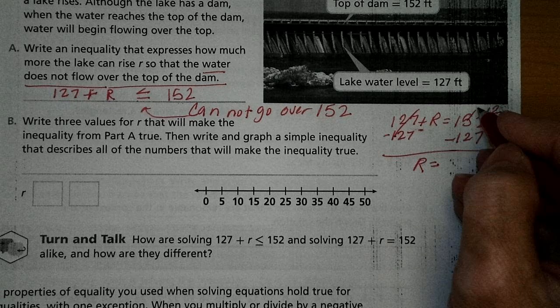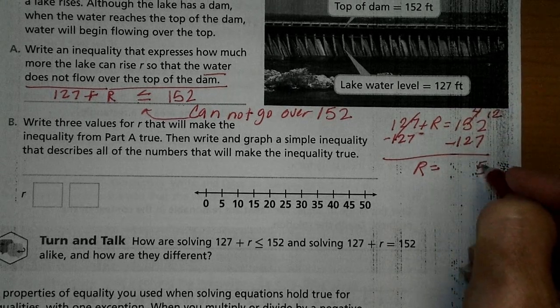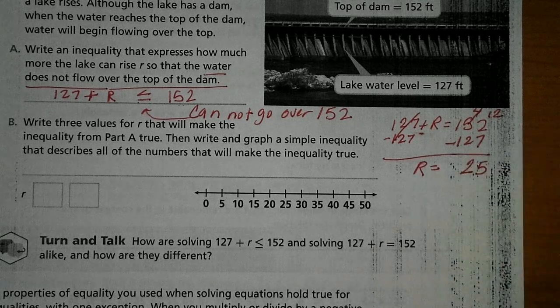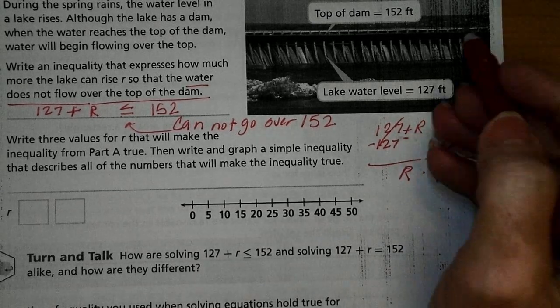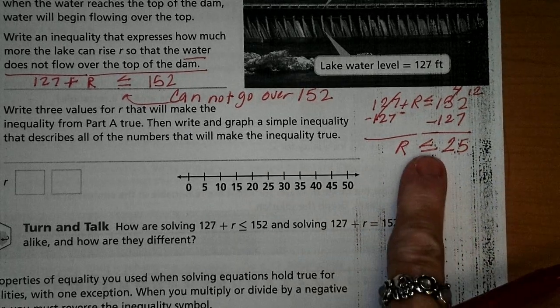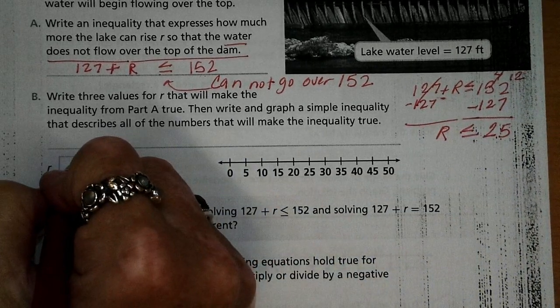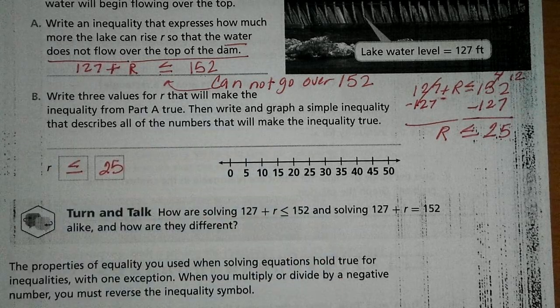somebody have a calculator. 25? And this really shouldn't be an equal mark. It should be what? My inequality. So R is less than or equal to 25.